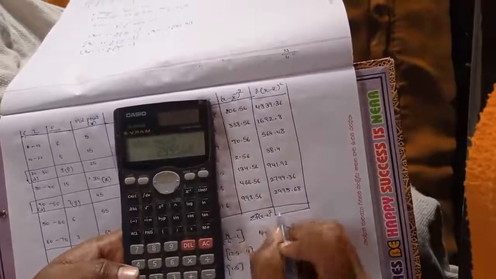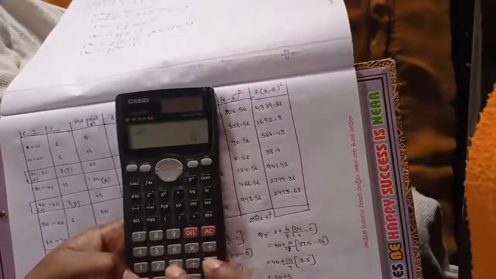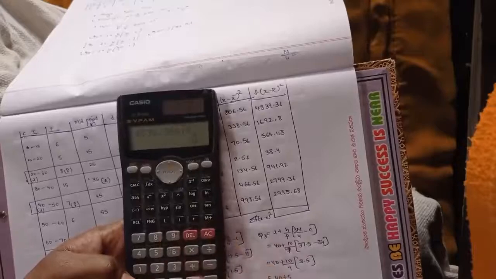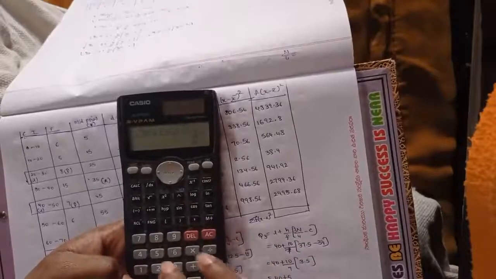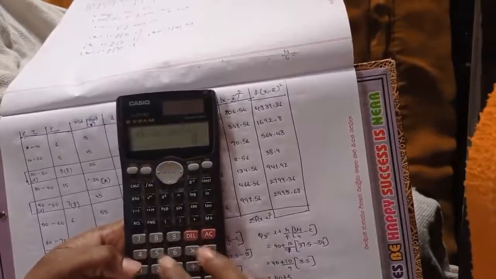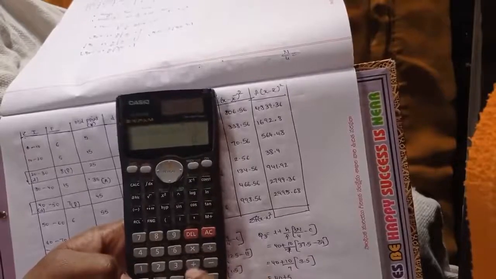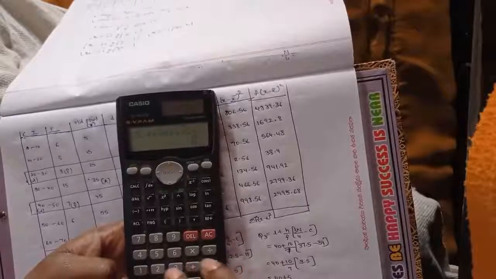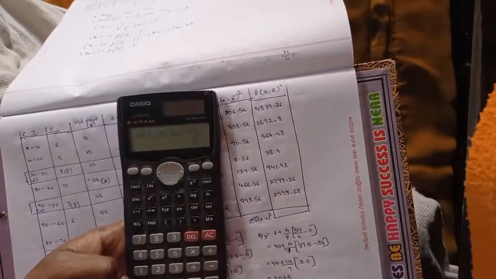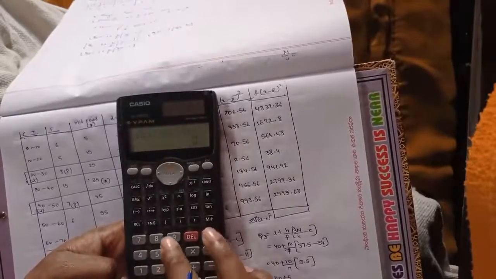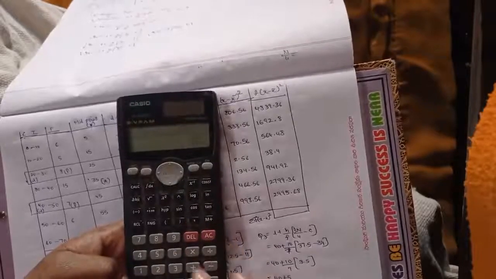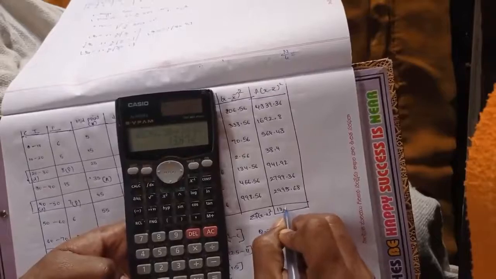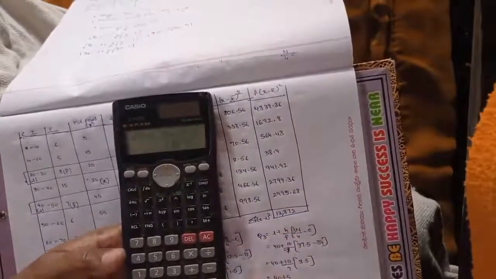So 4839.36 plus 1692.8 plus 564.48 plus 38.4 plus 941.92 plus 2799.36 plus 2995.68. So we'll be getting a solution of 13,872. So let us find the standard deviation.